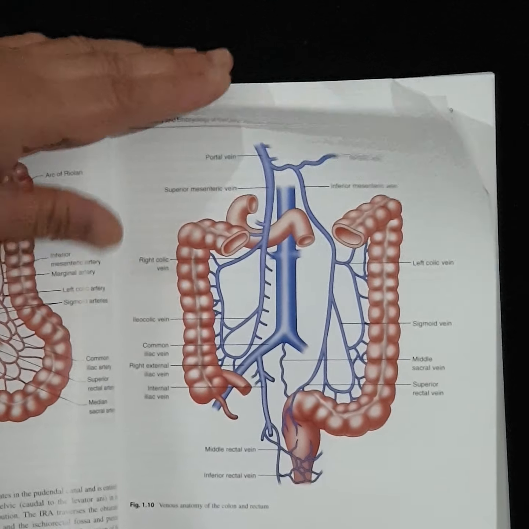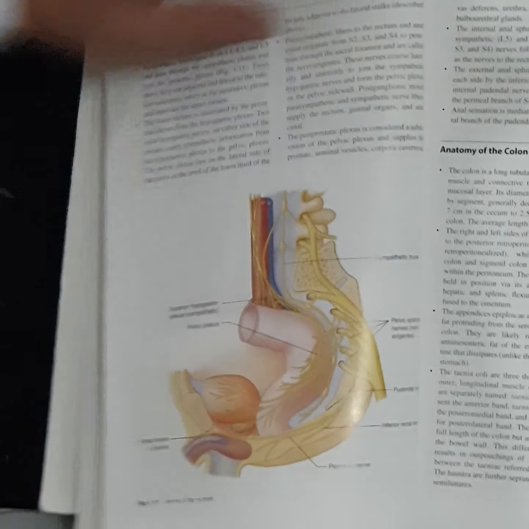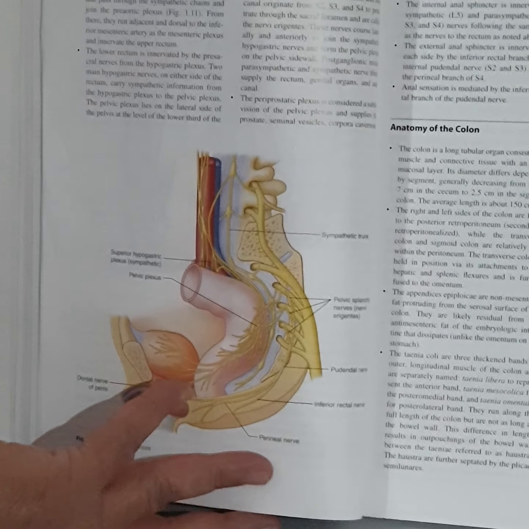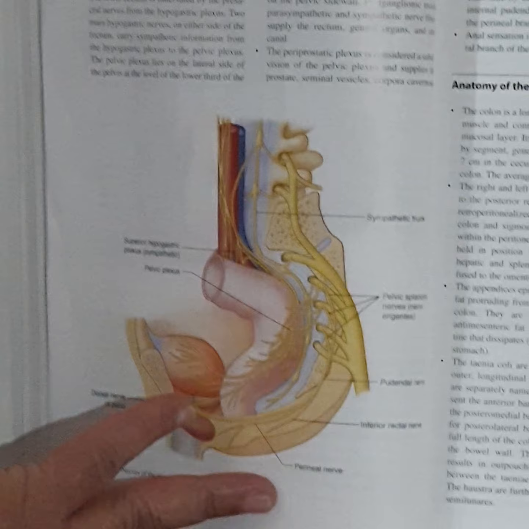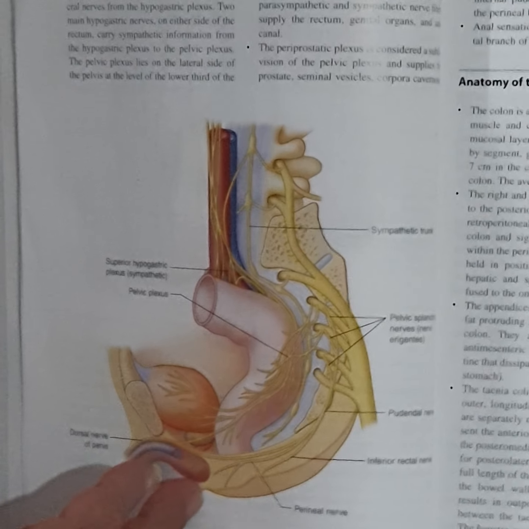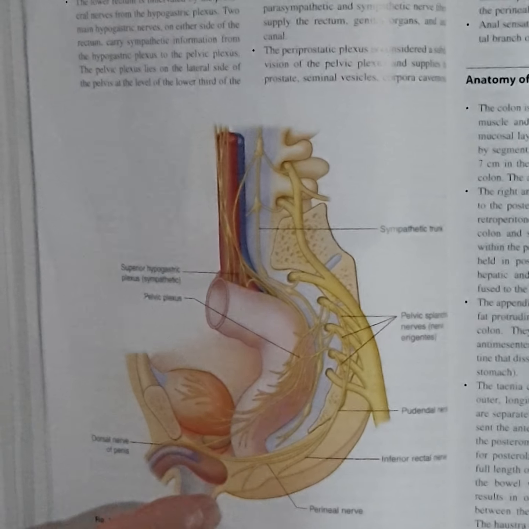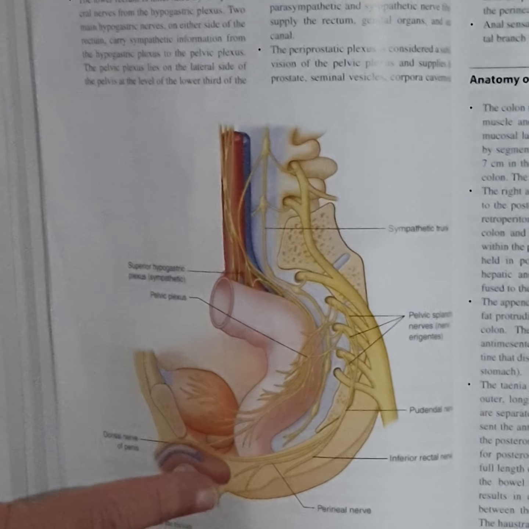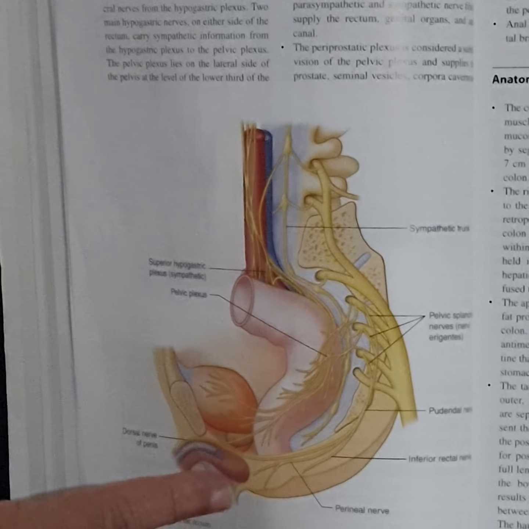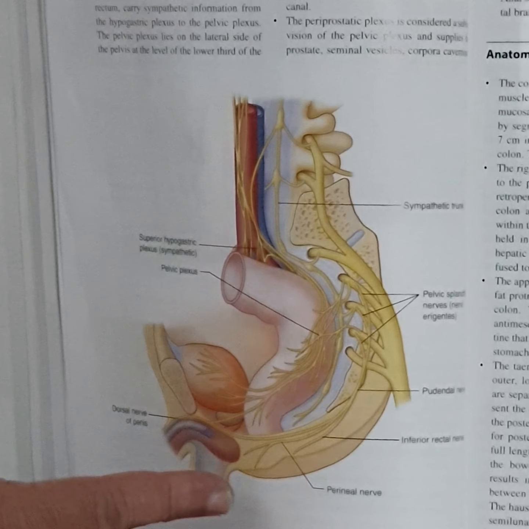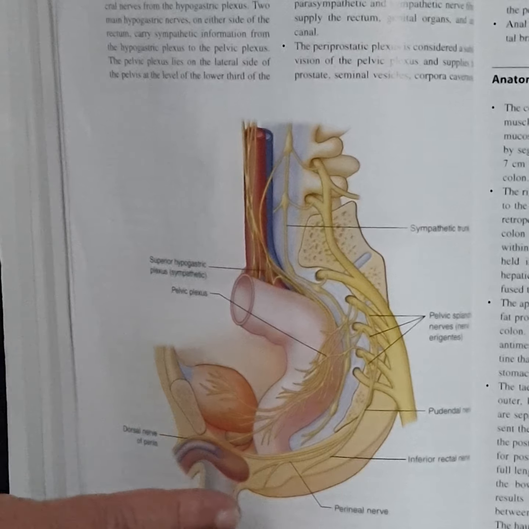What about nerve supply? The rectum, as you know, has sympathetic and parasympathetic supply, the autonomic nervous system. The sympathetic system comes from L1 to 3, 4, whereas the parasympathetic comes from S2, 3, 4. These sympathetic nerves form a plexus over the lower part of the aorta and below the bifurcation.